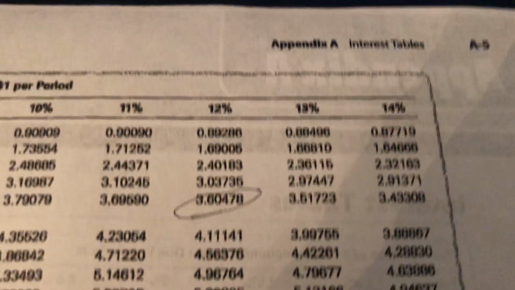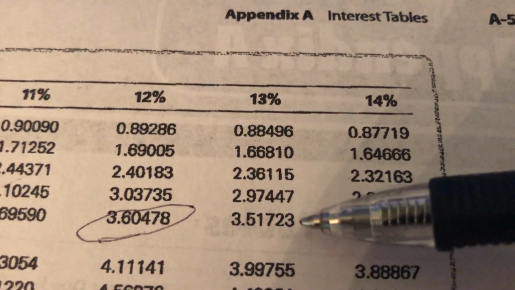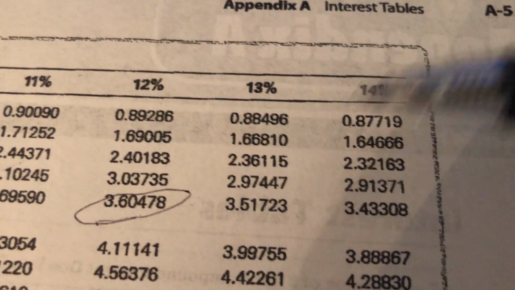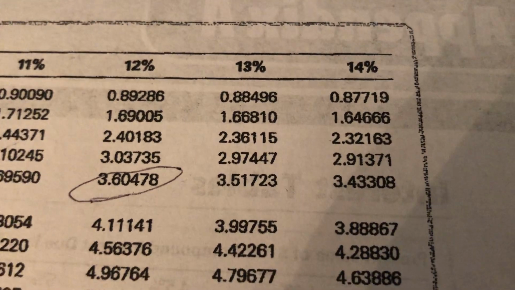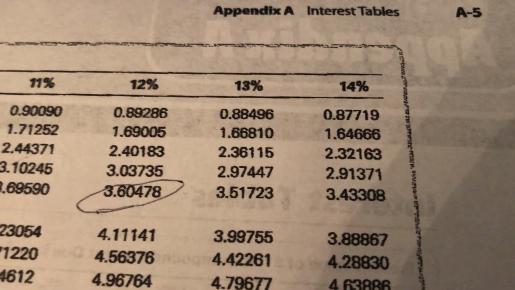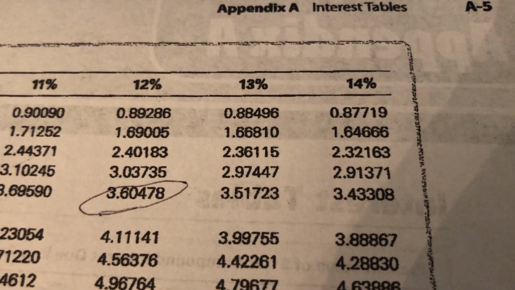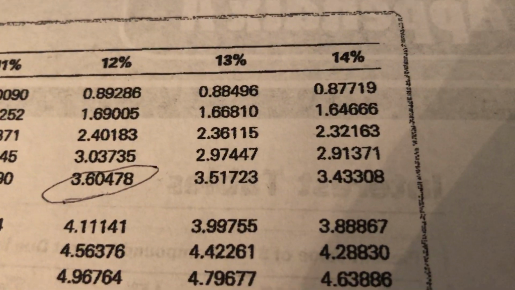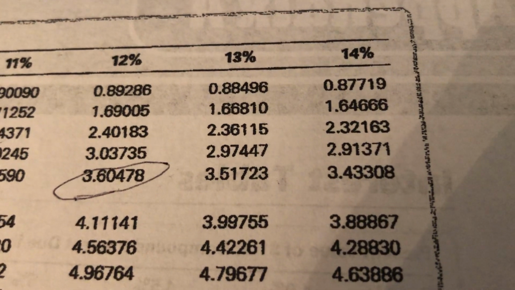So for instance, you would move up to 13%. You would do the calculation at 13%, see what you get. And I don't have those computations. You can do it. I think, let's see, 10,000 times 3.517 would give you like 35,000.